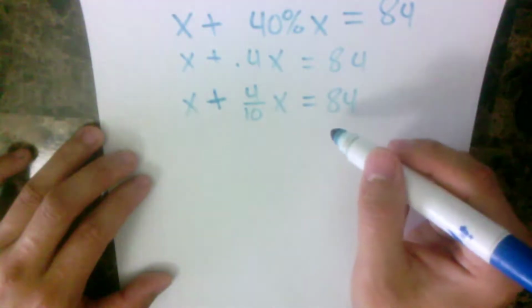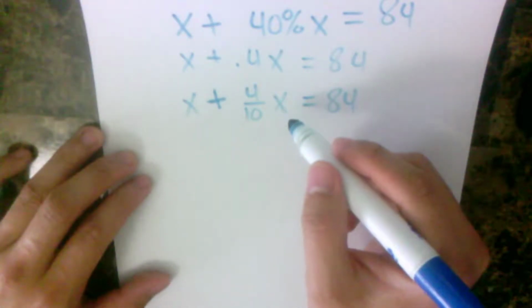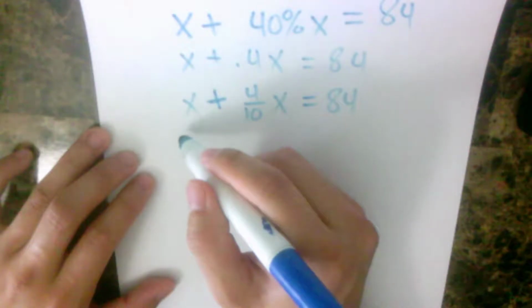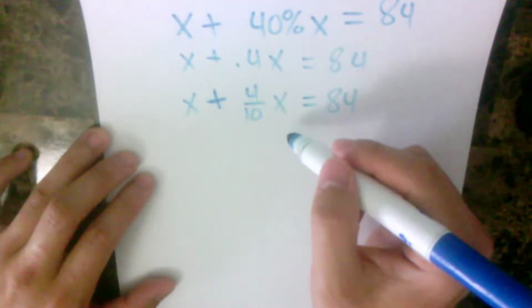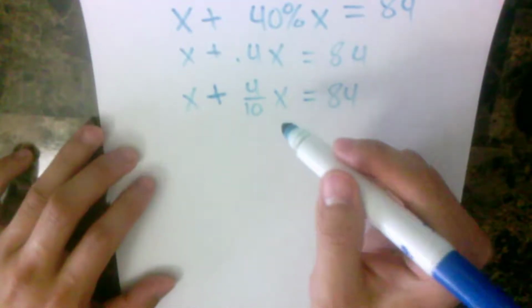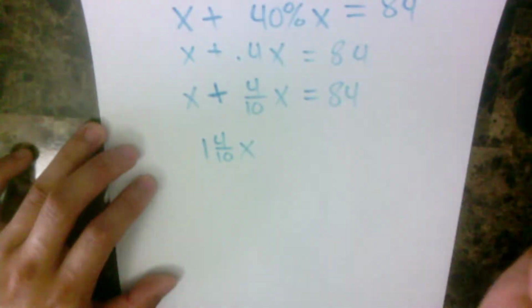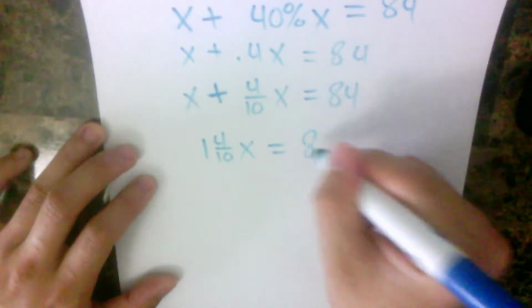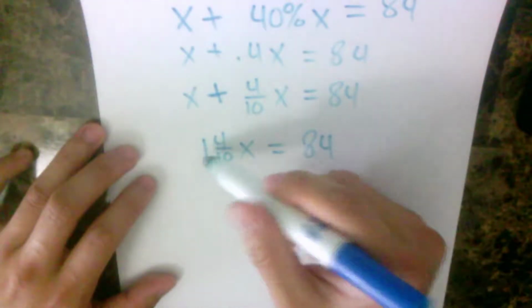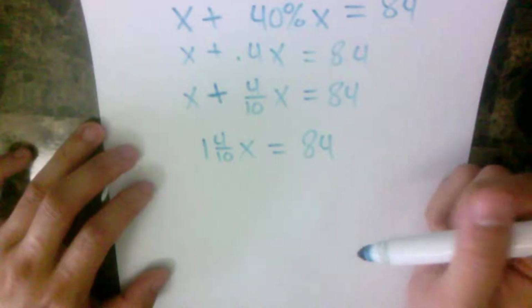So this one at the bottom here, x plus 4/10 x. So remember there's like 1 plus 4/10. All right. So 1 plus 4/10 of something is 1 and 4/10 of something of x equals 84. I like pizzas, so let's go with pizza. So it's 1 and 4/10 of a pizza.